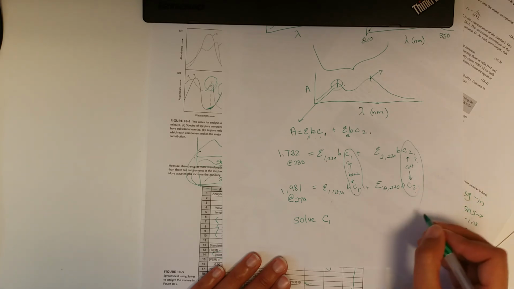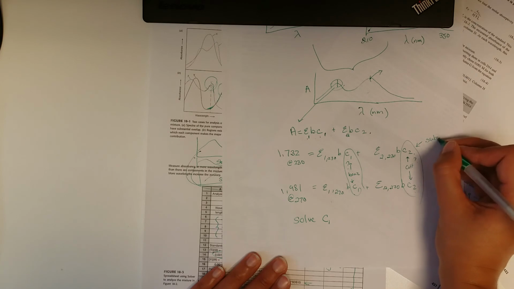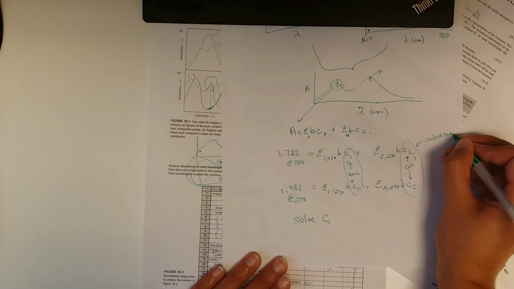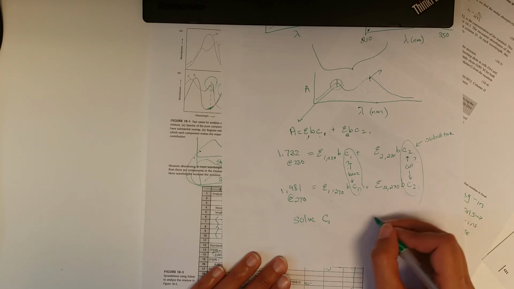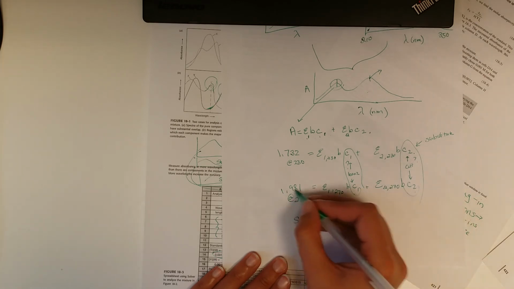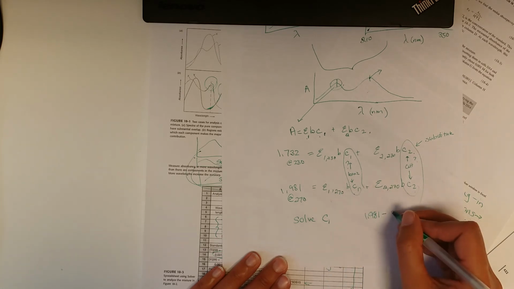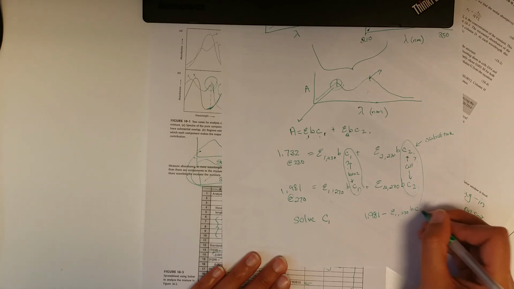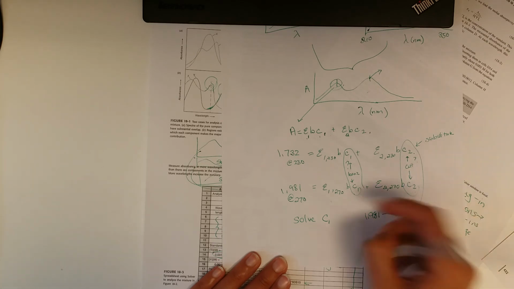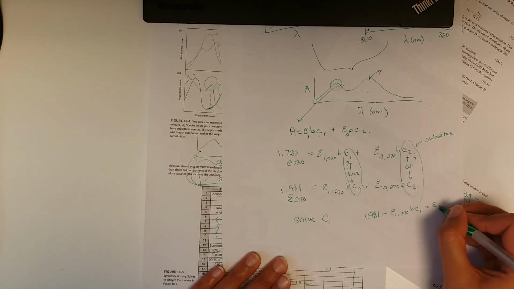You solve the second equation. So we want to substitute. In order to do that, solve the second equation for C2. All right, so we got to subtract this. We'll do the absorbance, 1.981, minus that thing, which is your absorbance for the other compound, path length, concentration 1 that you don't know. Okay, so I'm moving that to the left side. That's going to equal our second thing.